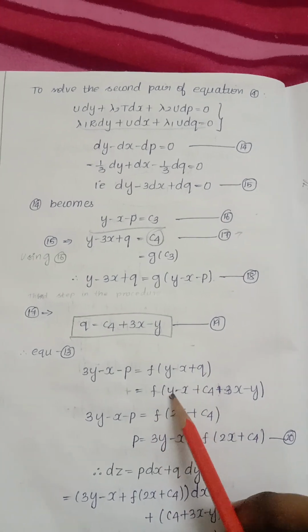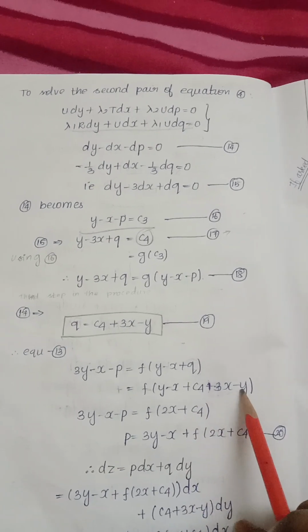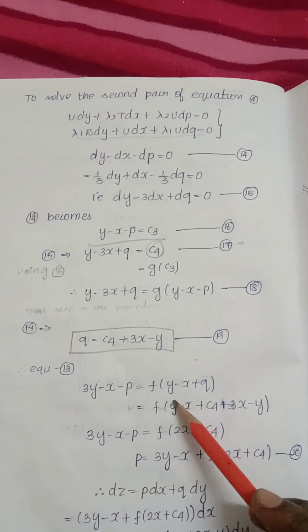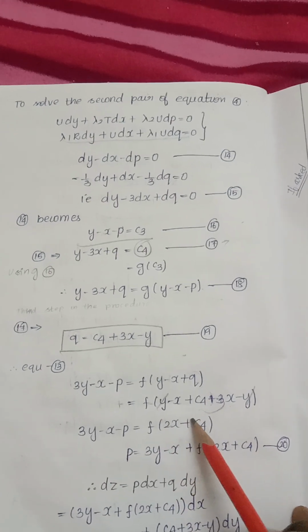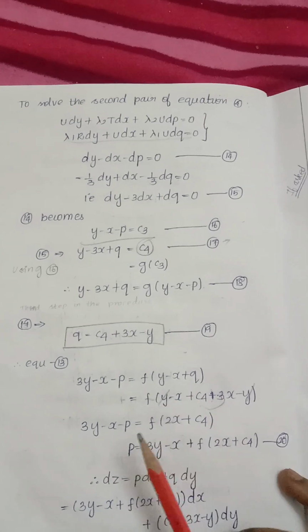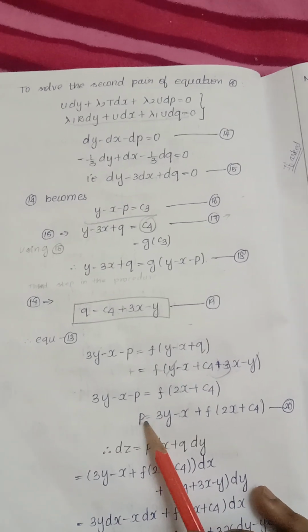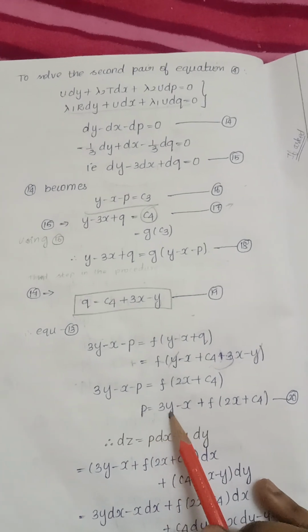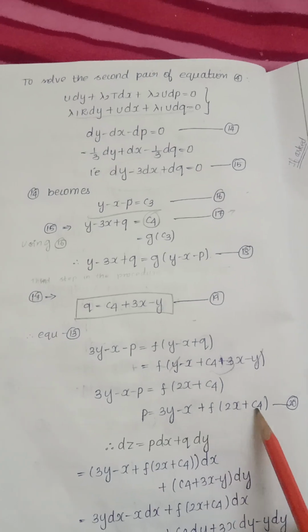This is the 13th equation. If we substitute the q value, we get c4 plus 3x minus y, that y gets cancelled, and the balance terms are 2x plus c4. In this form, we can find the p value. So p equal to 3y minus x plus f of 2x plus c4.